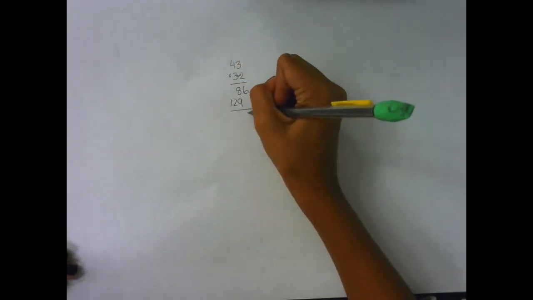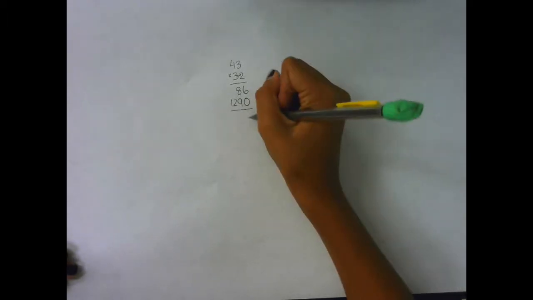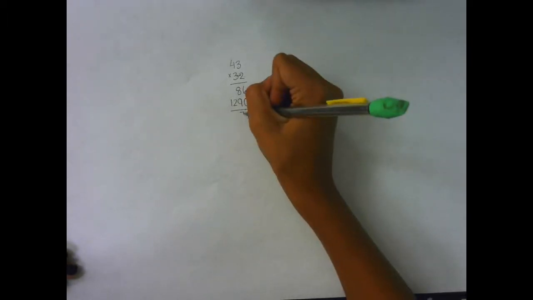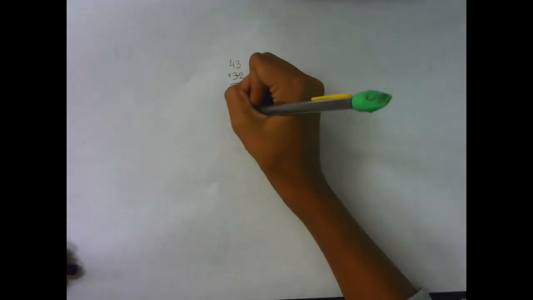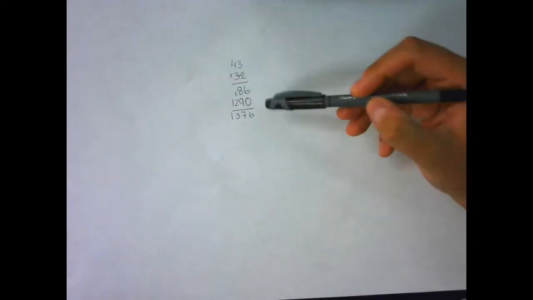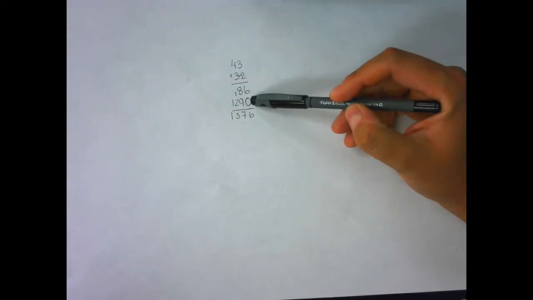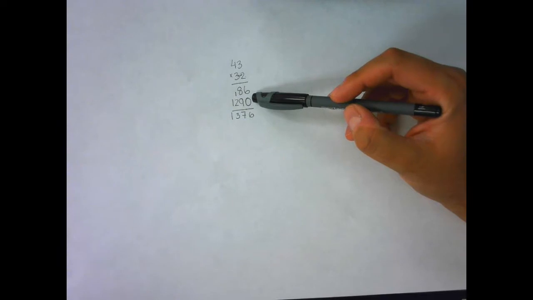And then you add it. This is just a 0. So this is 6, 17, and then you add the 1 here. And then that's 3, and that's 1. Okay, so the reason why this is a 0 is because you're going into the tens column. That's why we put a 0 there.